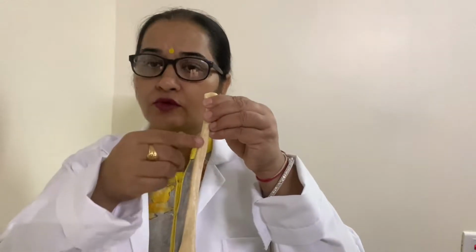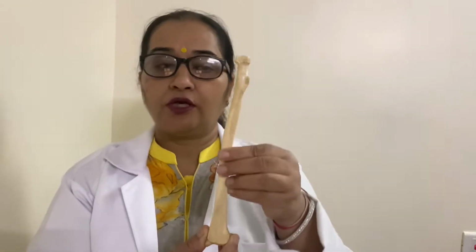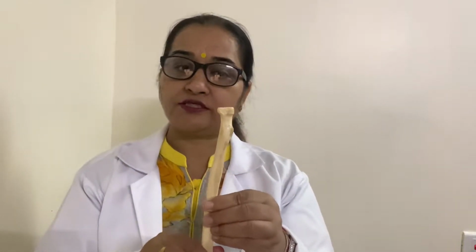It has an upper end. The upper end has a head which is cap-like. Then it has a shaft. Now this shaft is concave anteriorly and convex laterally, and it has a lower expanded portion. Now keeping all these points in mind, we can do the side determination.